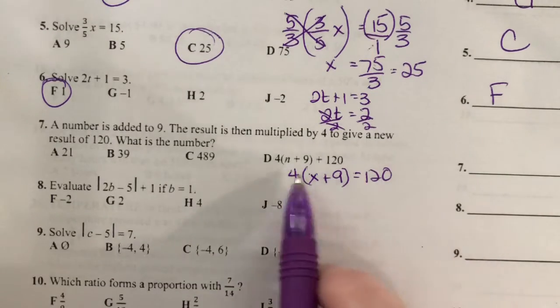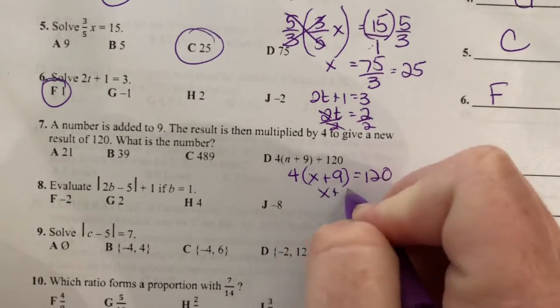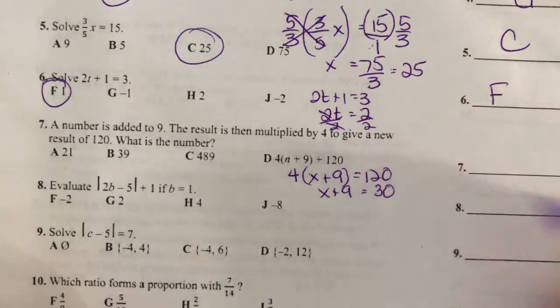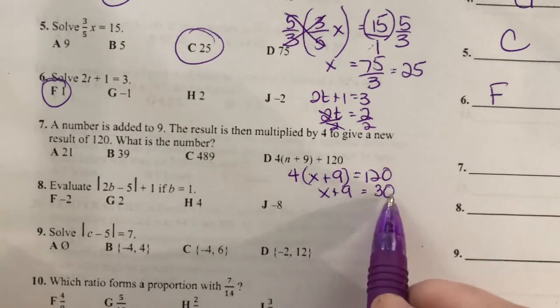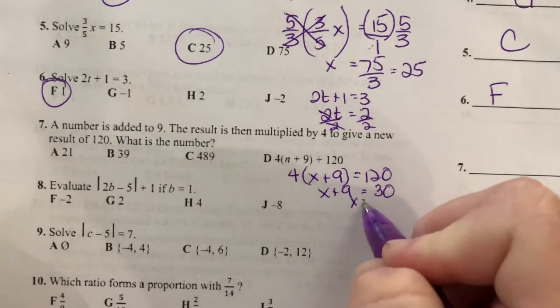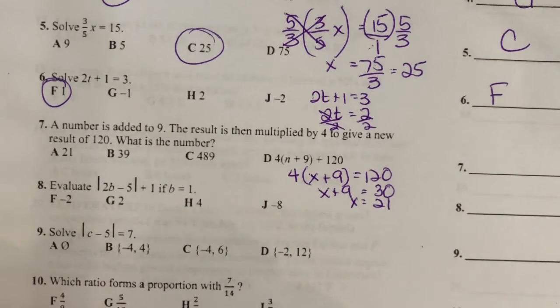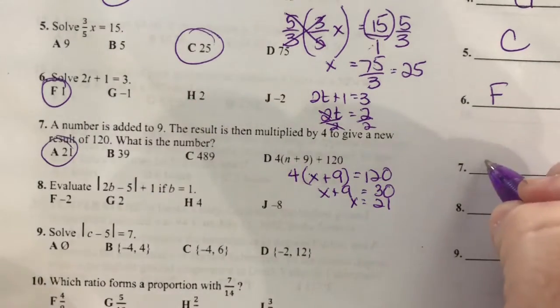So I'm going to divide both sides by 4. So I'll get x plus 9 equals 30. And then I'm going to subtract 9. So I'm going to get x equals 21. So A.